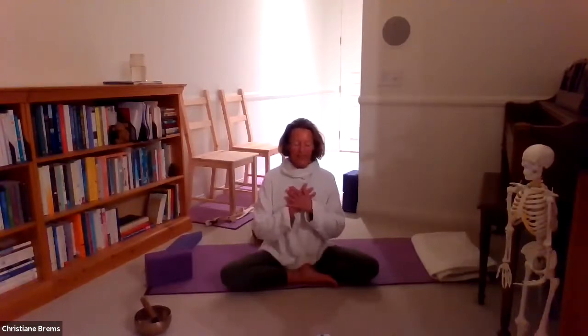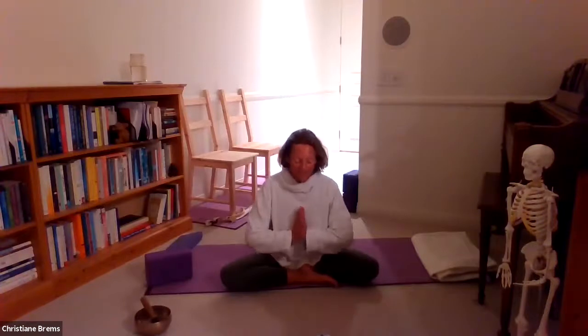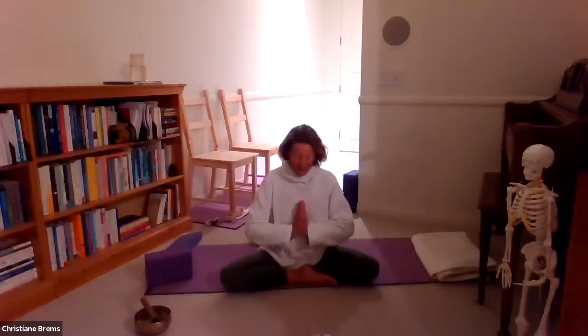Maybe rolling to your right side, resting there for a moment or two. And then ultimately finding a comfortable seat. Settling yourself into the earth, rising up through the crown. As you find a hand position that feels appropriate for you in this moment, maybe palms resting on your thighs or in your lap, at your heart, or palms together at your heart as you bow your head to heart center.